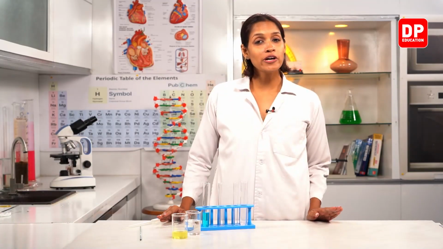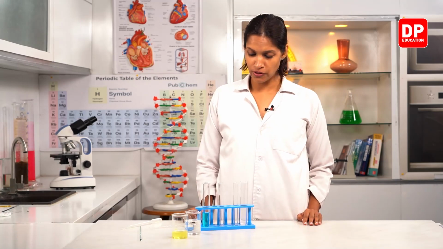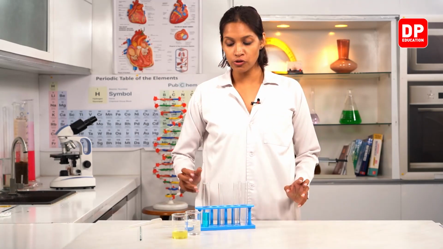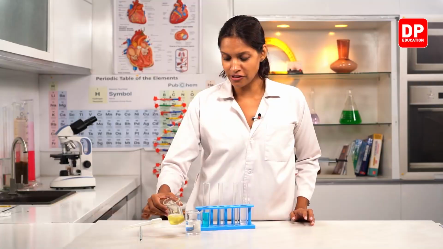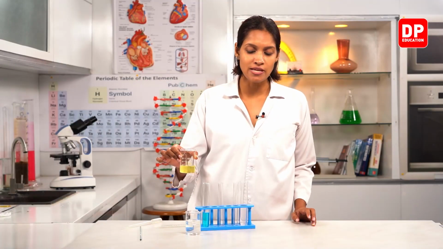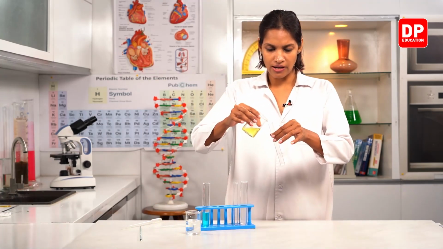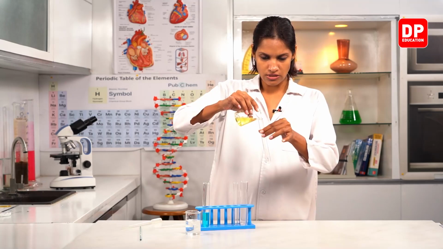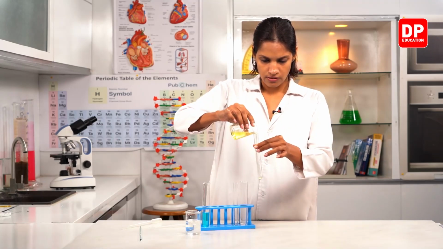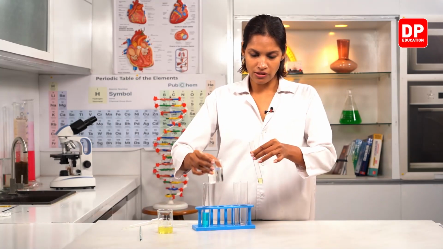Right, children? Now I will show you how to identify protein present in food. So here, as the protein food item, I have an egg white. I need to make a solution with this egg white. So I am going to take some of this egg white into this test tube, and I am going to dissolve it in water and make a solution.